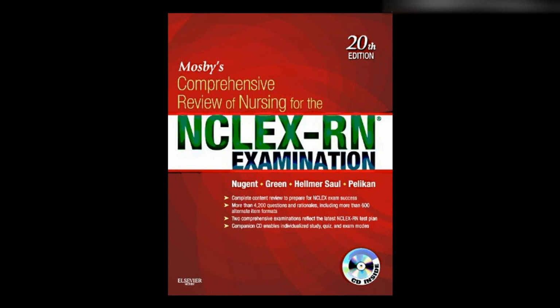Content: medical/surgical. Category of health alteration: oncology. Integrated processes: nursing process, assessment. Client needs: physiological integrity, reduction of risk potential. Cognitive level: analysis.